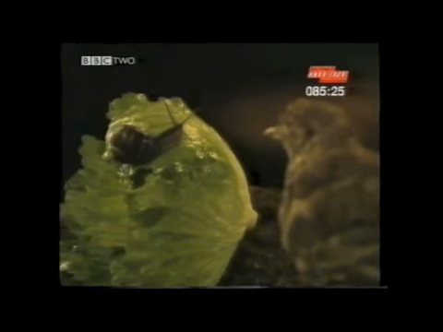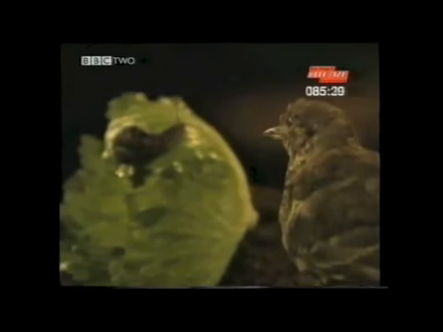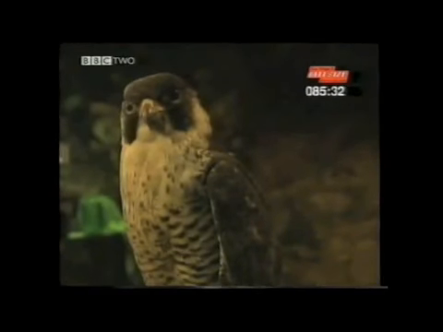Here's an example of a food chain. Energy from the sun is stored in plants. Snails eat the plants. Then they get eaten by small birds. Smaller birds are eaten by larger birds of prey.